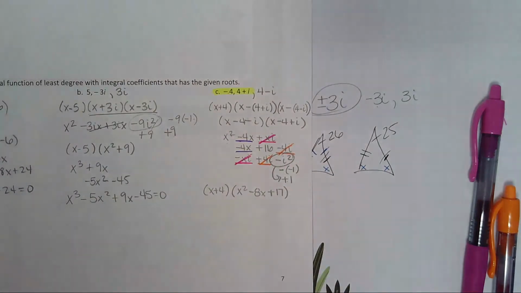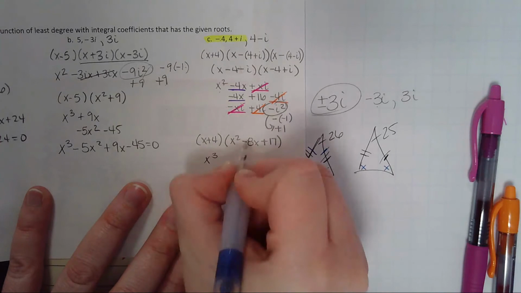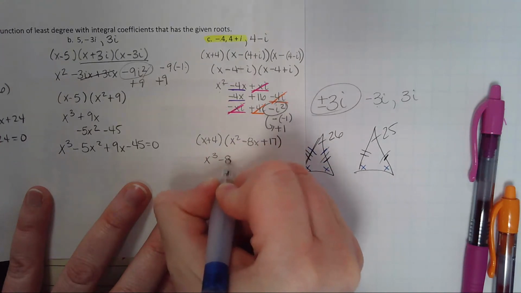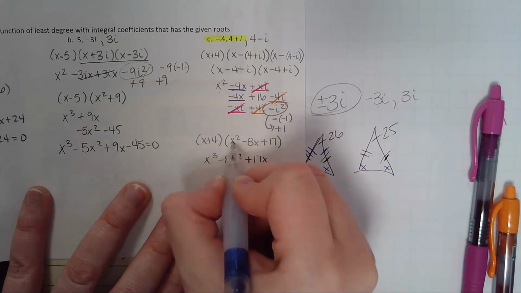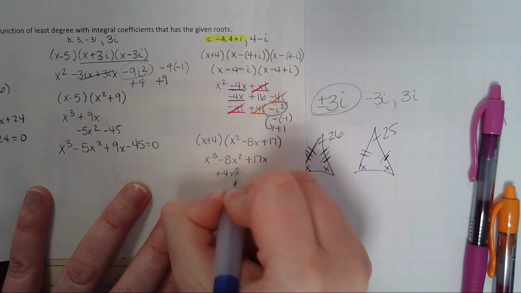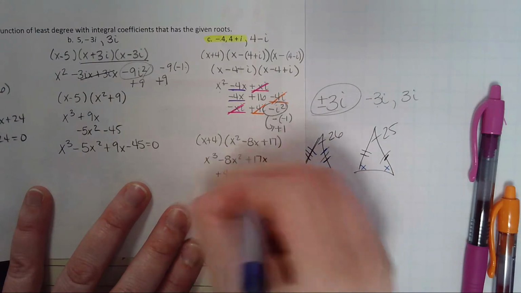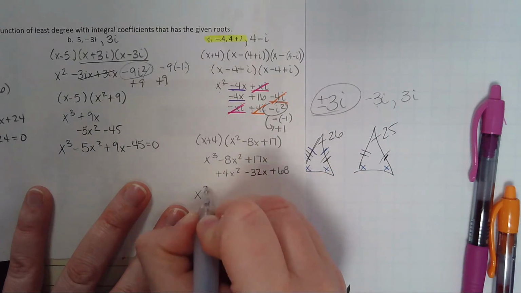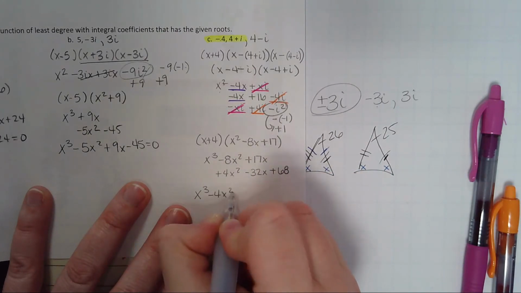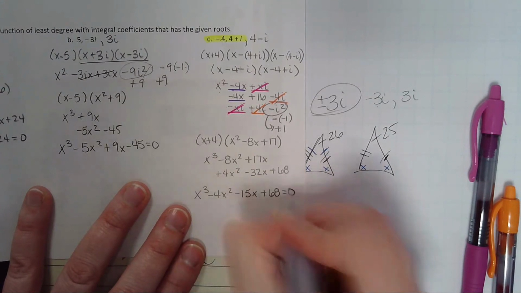And so what I'm going to do now is multiply these two together. x times x squared is x cubed. x times negative 8x is negative 8x squared. x times 17 is a positive 17x. 4 times x squared is plus 4x squared. 4 times negative 8 is a negative 32x. And 4 times 17 is 68. Combine like terms, I'm going to get x cubed minus 4x squared minus 15x plus 68 equals 0.